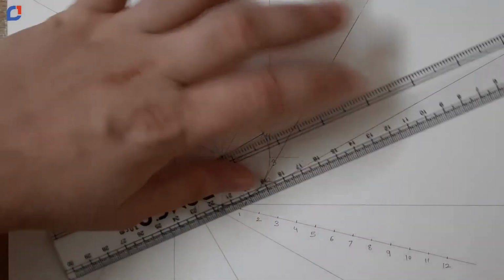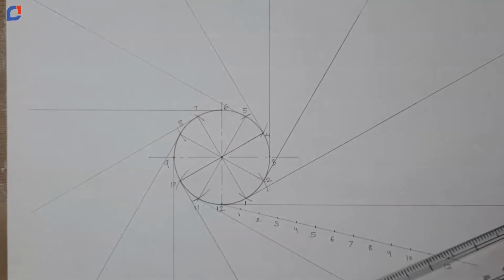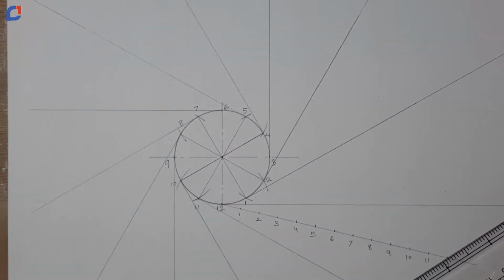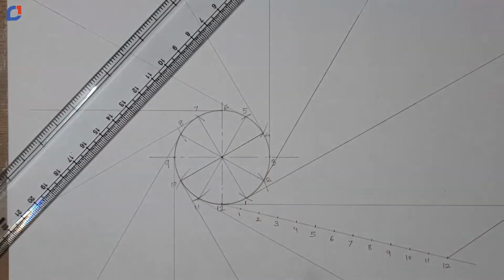Next step is to connect this 12p line. For connecting 12p I am using a regular ruler, but afterwards I will be using a roller scale and drawing lines parallel to this 12p line from 11, 10, 9 and get 11 dash, 10 dash, 9 dash points respectively.